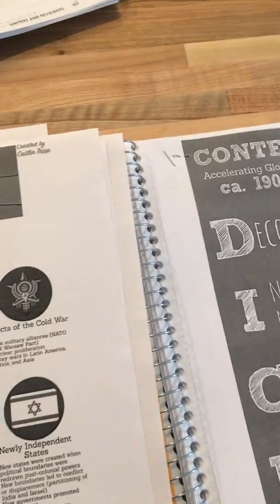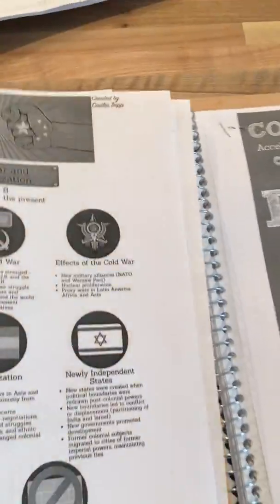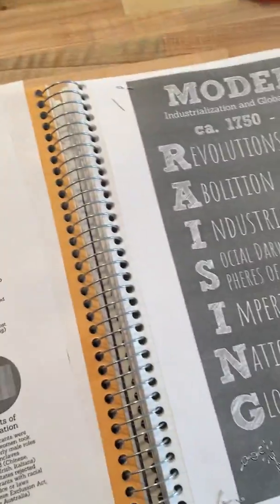Yours can certainly look different than mine. That just made the most sense to me for how to organize this. So that's all the papers so far that you've been given in class. Any of the other papers that I will give you, we will have time in class to staple.